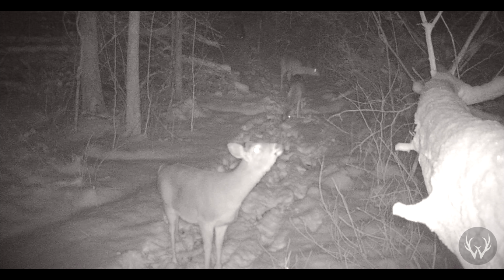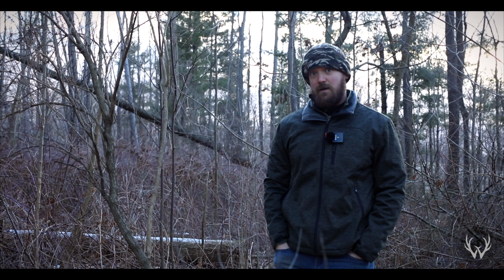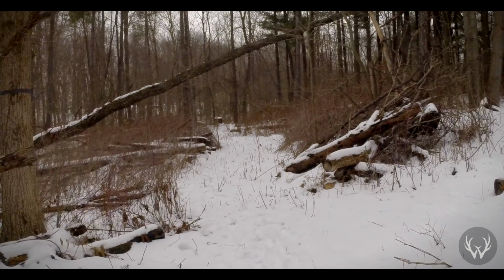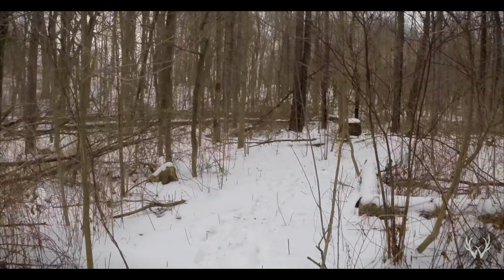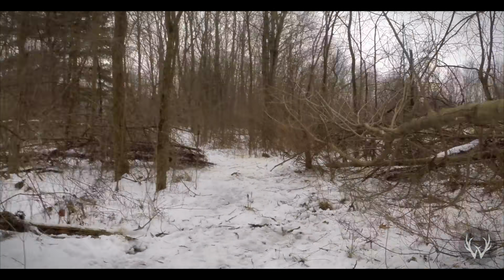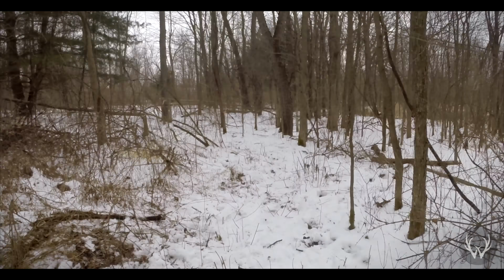And so I kind of wanted to just show you what it looks like before we get started, and then also what it looks like when we're finished. Once this trail's in, you can set your tree stands up on the downwind side. It's pretty easy to hunt.